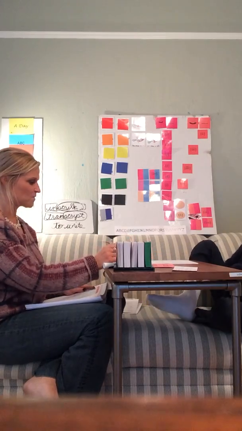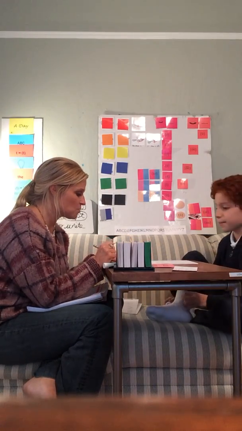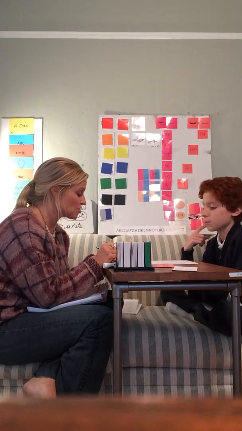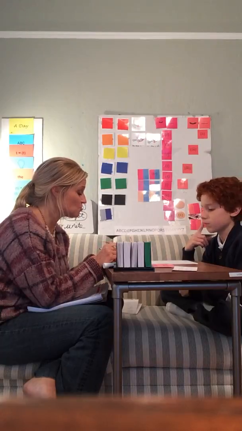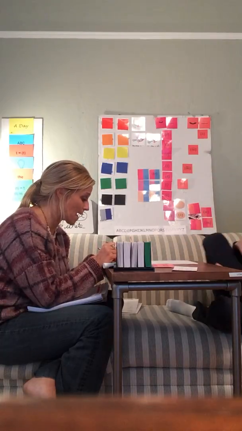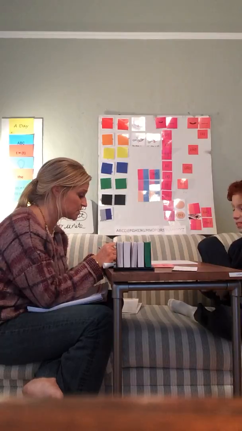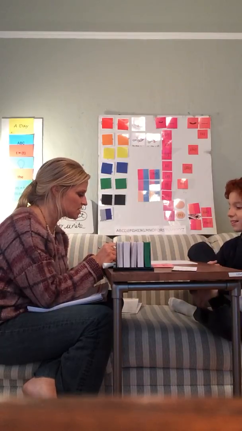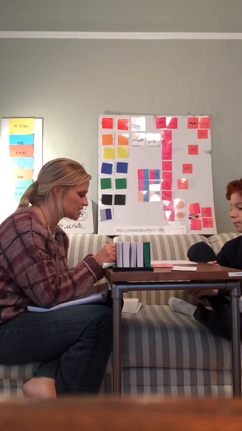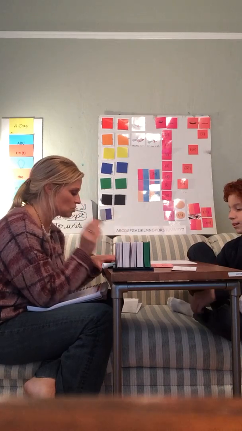Okay, let's do our rap words. So our rap words are going to be our root of scribe or script. Okay, now ignore that it has a box around it, because in Take Flight now we circle our roots.